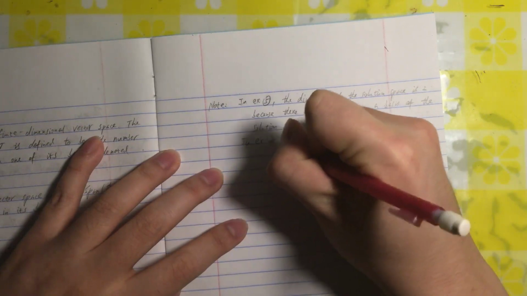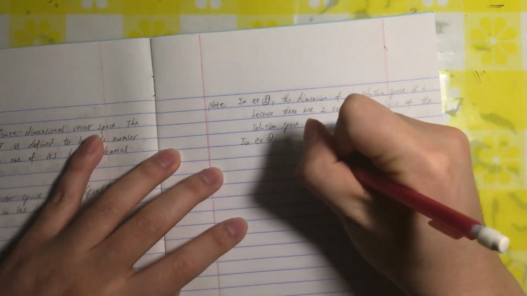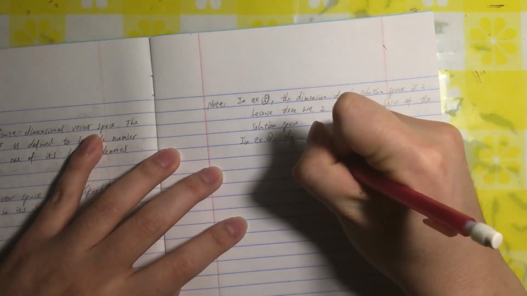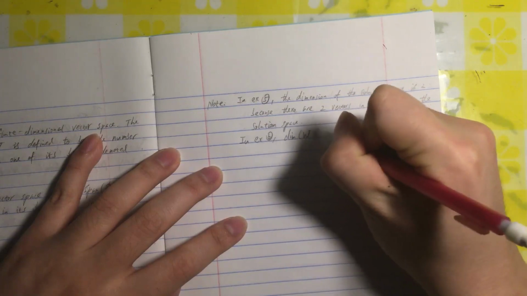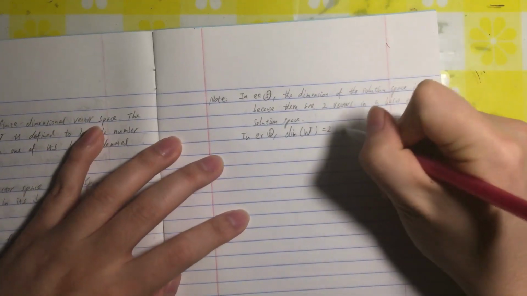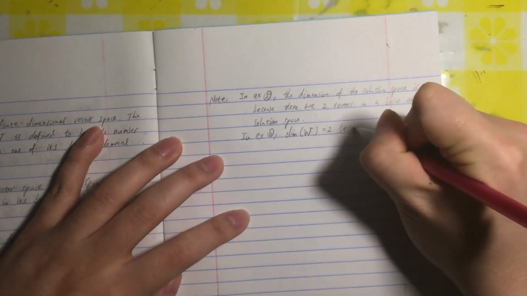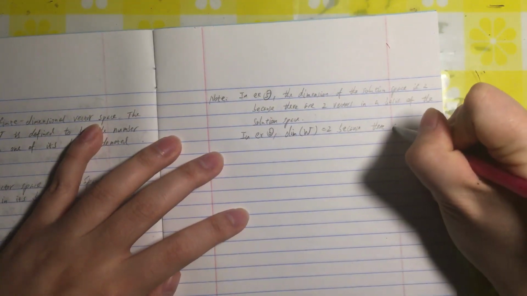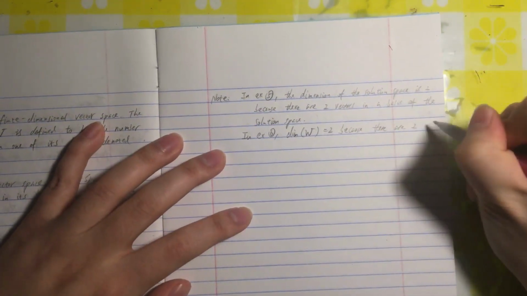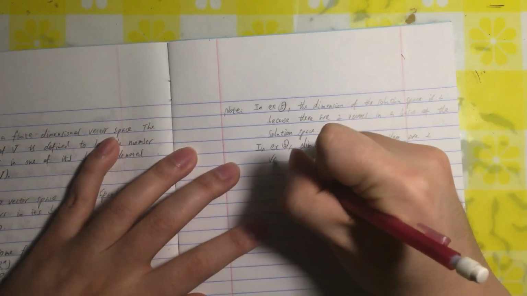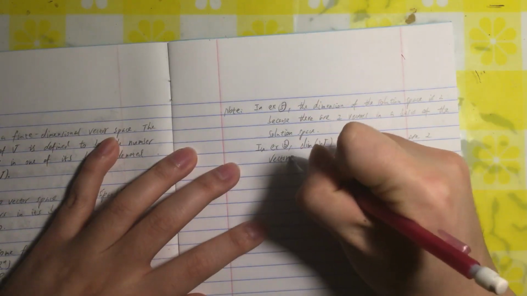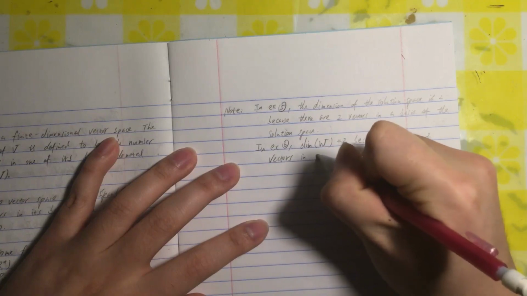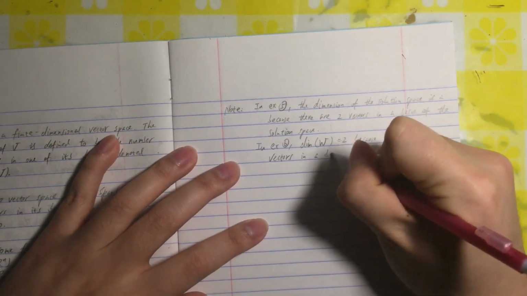In example 6, the dimension of W is 2 because there are two vectors in a basis of W.